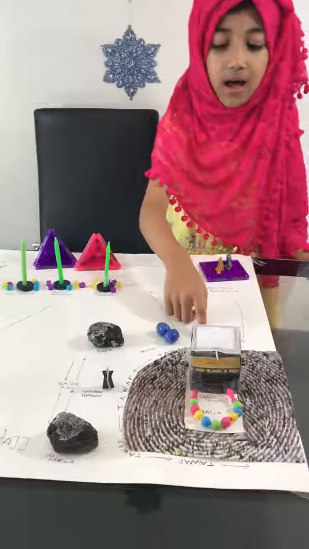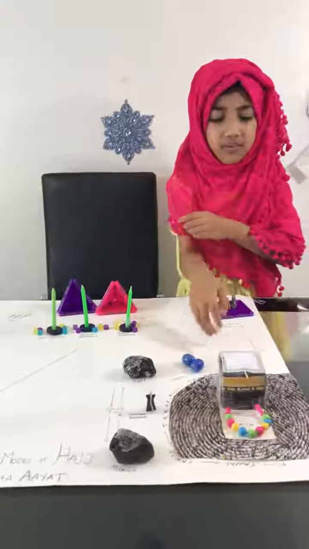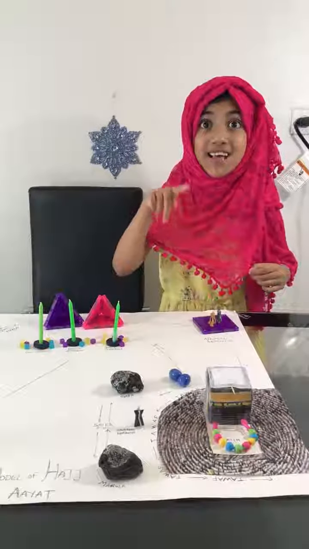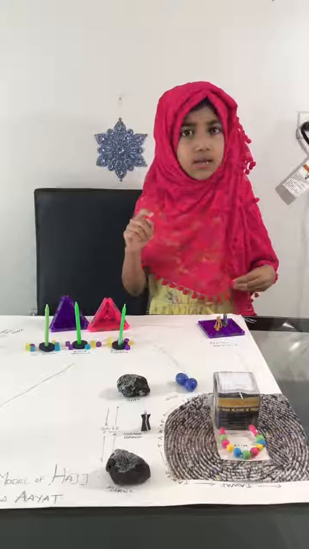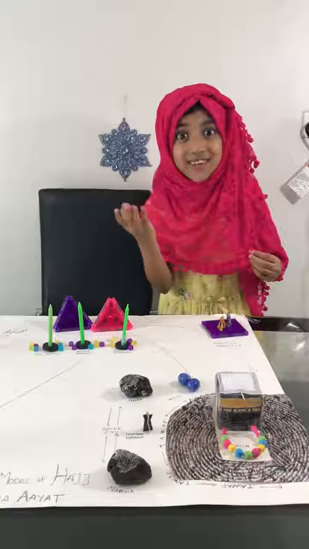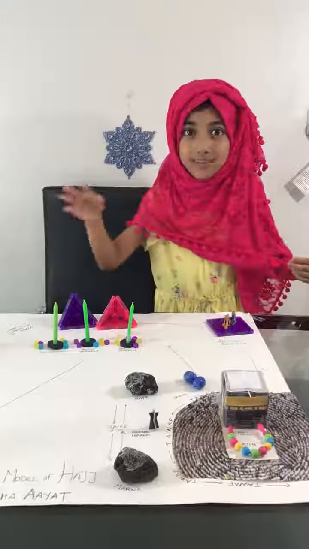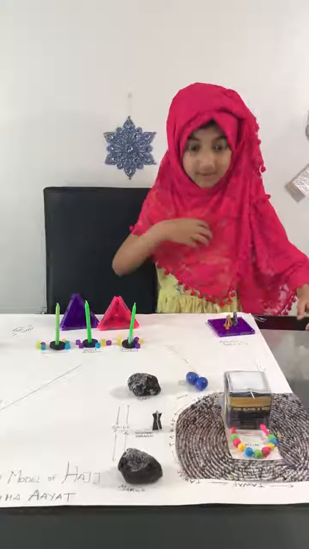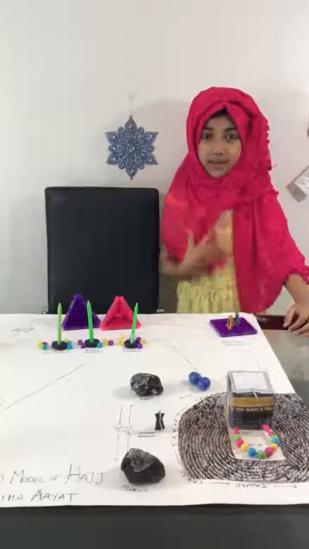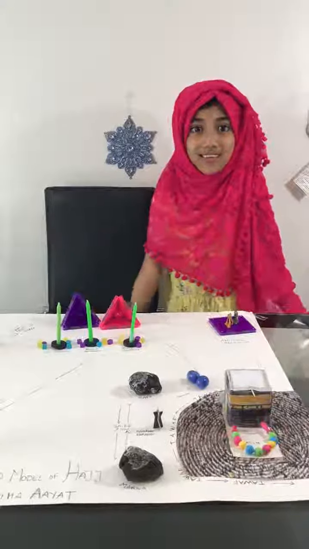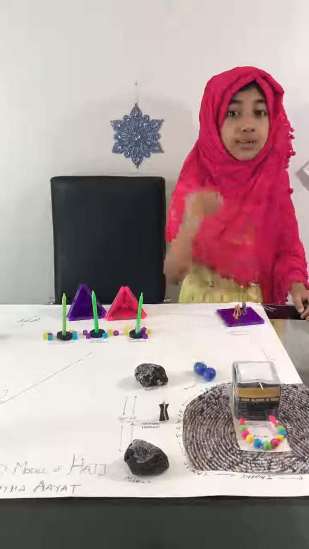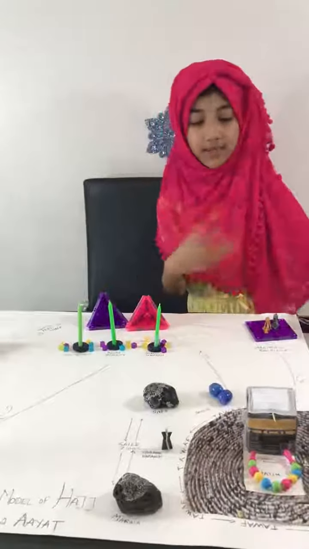So in the tawaf, what is tawaf? The tawaf is when you circle the Kaaba, and you have to do this anti-clockwise. And even when the planets circle the sun, they do it anti-clockwise. When the moon orbits the earth, it does it anti-clockwise. When our heart spreads blood all over to our veins and our hands and our body, they do it anti-clockwise. So Allah has done everything anti-clockwise. Subhanallah. So yeah, that's the tawaf.